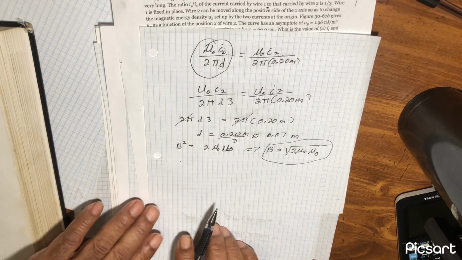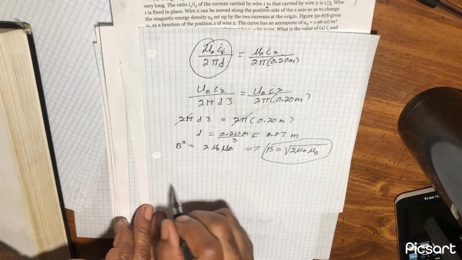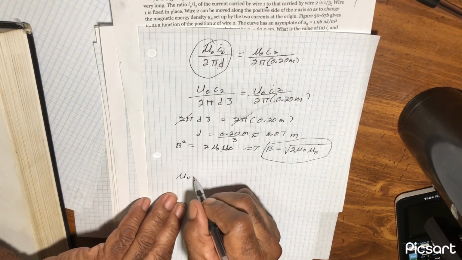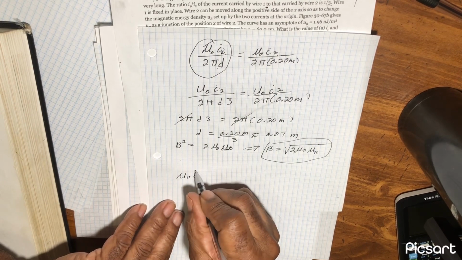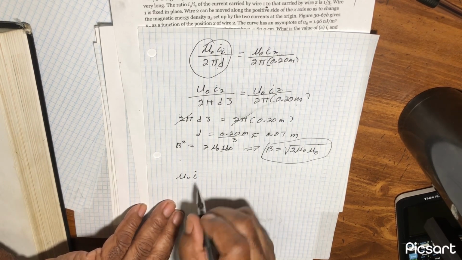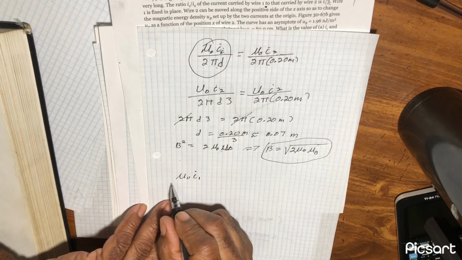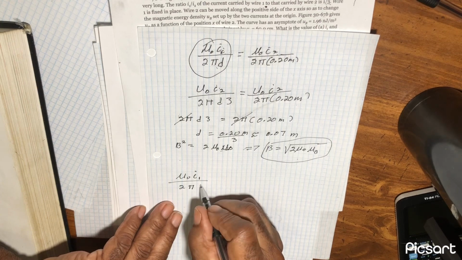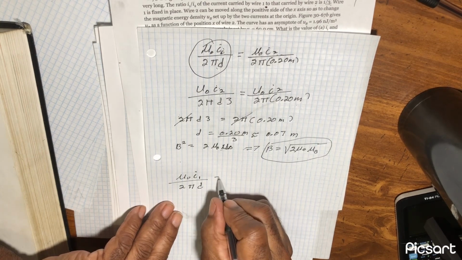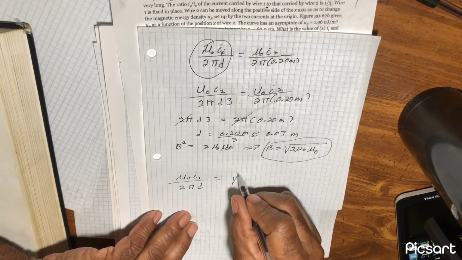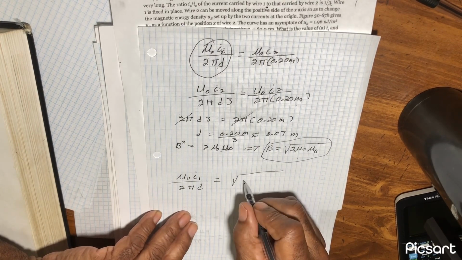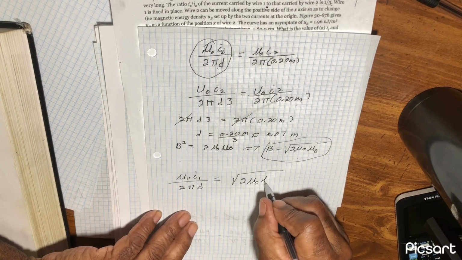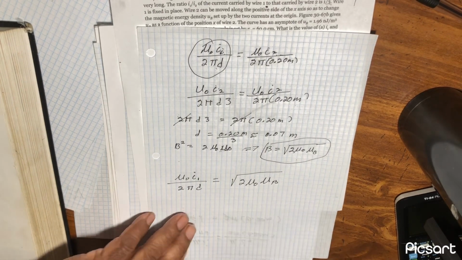And we'll do that. We'll have mu naught I1 over 2 pi D is equal to the square root of 2 mu naught UB.